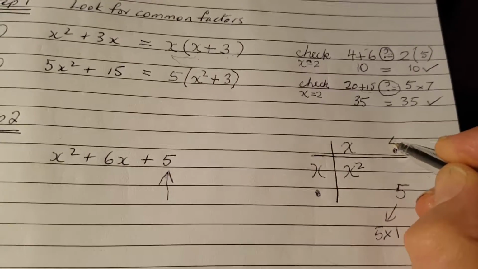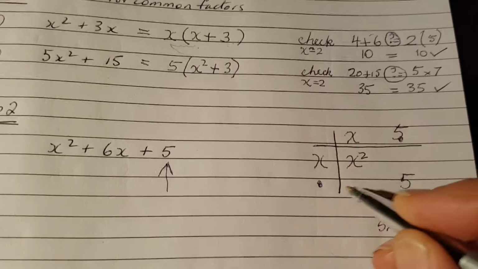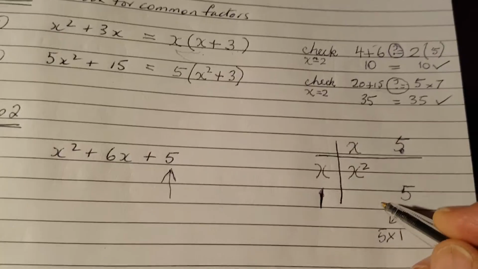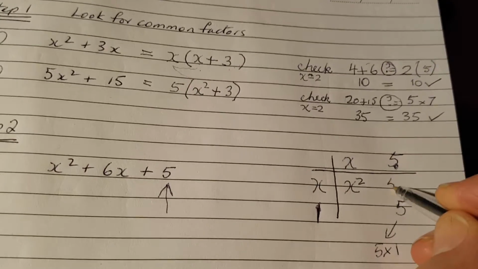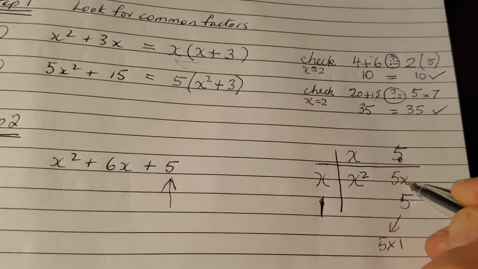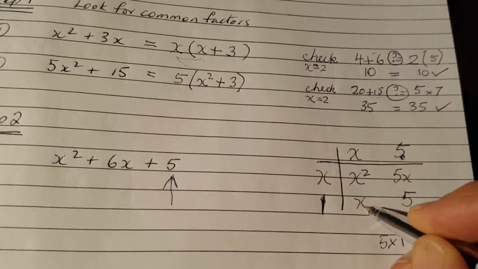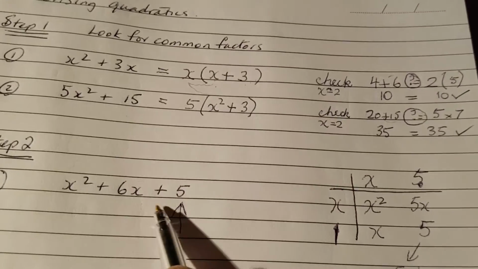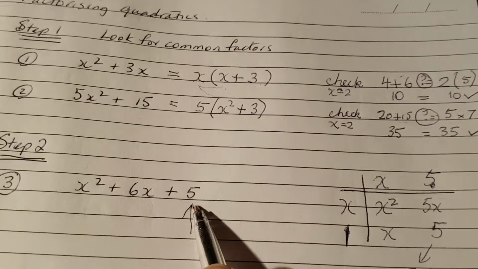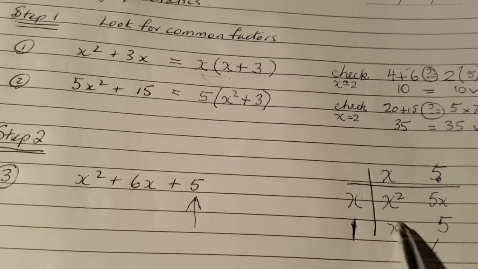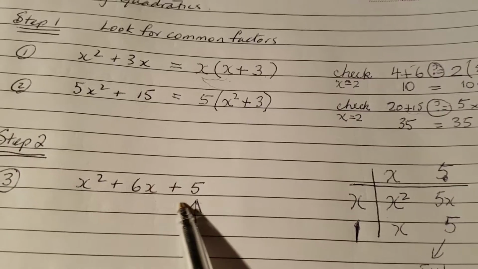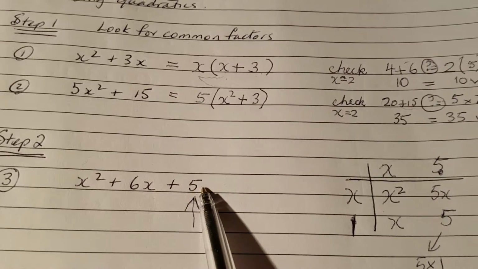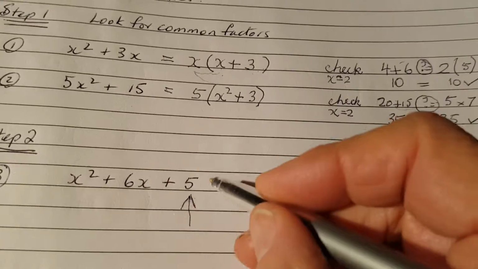It doesn't matter if you put your 5 there or your 1 there, as long as you put the opposite one there, okay? So that means you end up with 5x and 1x, which gives you a 6x in the middle. So if you've got a prime number there, these are actually really easy. No other positive numbers will work for that factorisation.